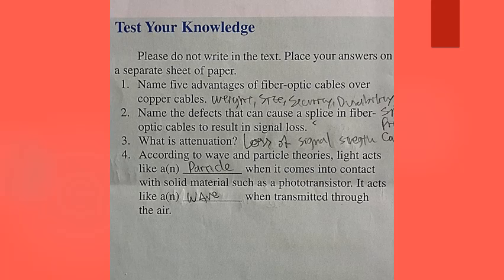Moving on to the testing knowledge for this chapter, chapter 24. 1. Name 5 advantages of fiber optic cables over copper cables. We have repeated those a few times. Here is once more: the weight, the size, the security, durability, speed, and frequency capabilities.